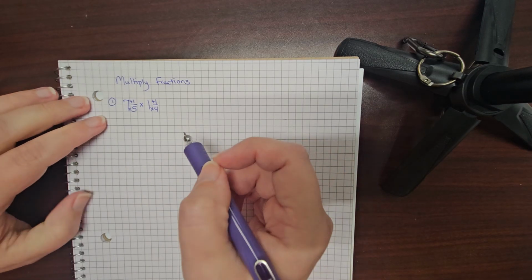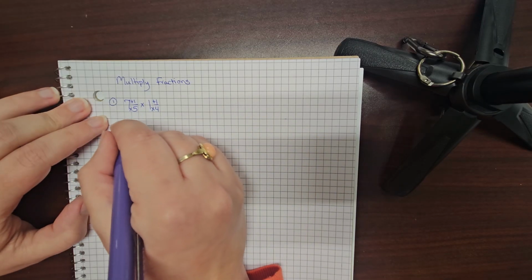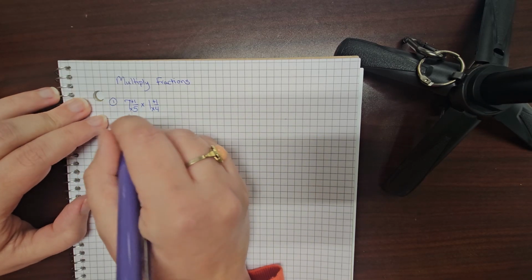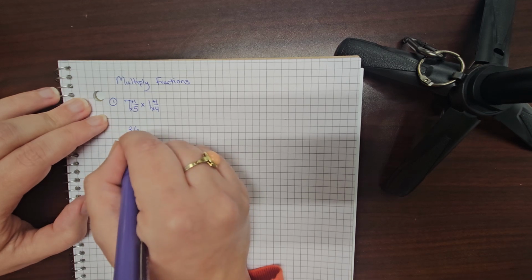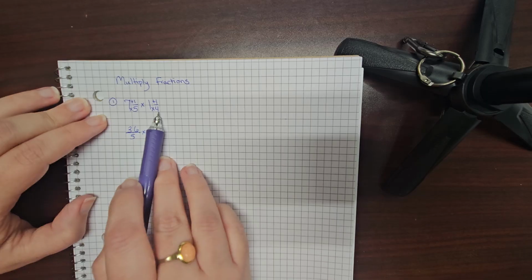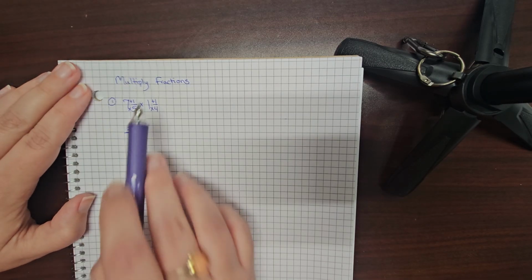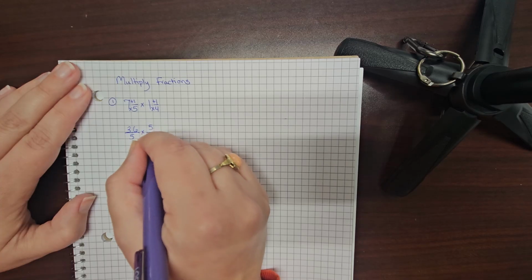Let me show you what I mean. So 7 times 5 is 35. And then 35 plus 1 makes 36. So that's 36 over 5 times 1 times 4 is 4, plus 1 more makes 5. So 5 over 4.